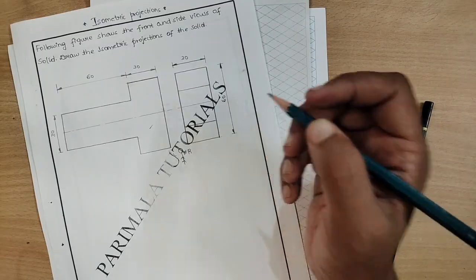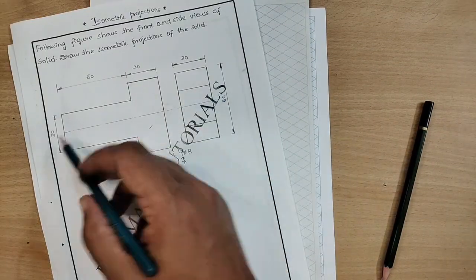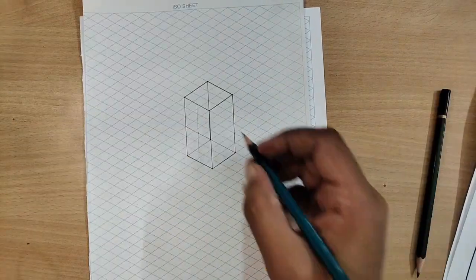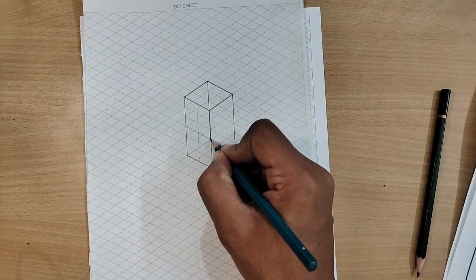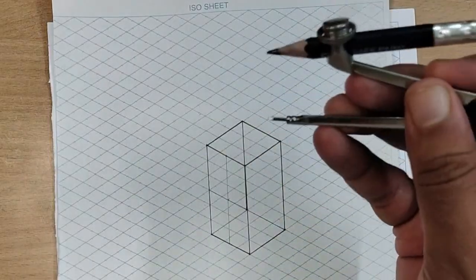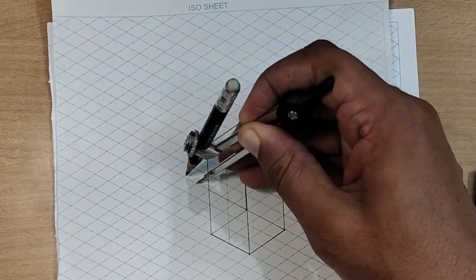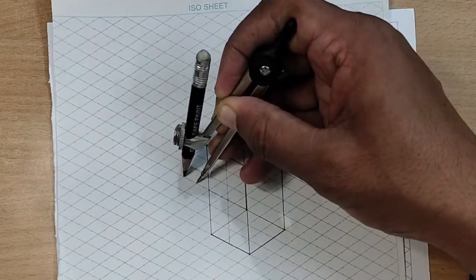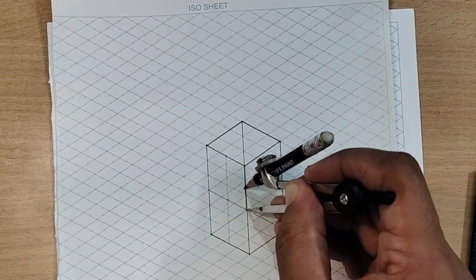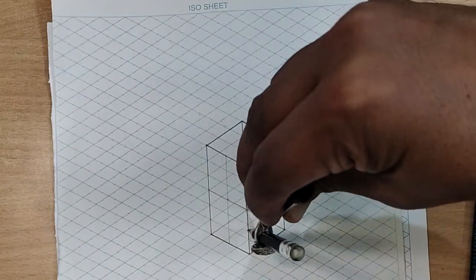Exactly at the midpoint we should construct a square. Clearly mentioned that this dimension is 30 mm and the length is also 30 mm. Observe carefully. From the midline, mark 15 mm on either side. So how do we mark? Make use of compass. Take this measurement. I think it's clearly visible in this view. So this is 10 mm and this would be 15 mm. So from this point, mark 15 mm on both the sides.